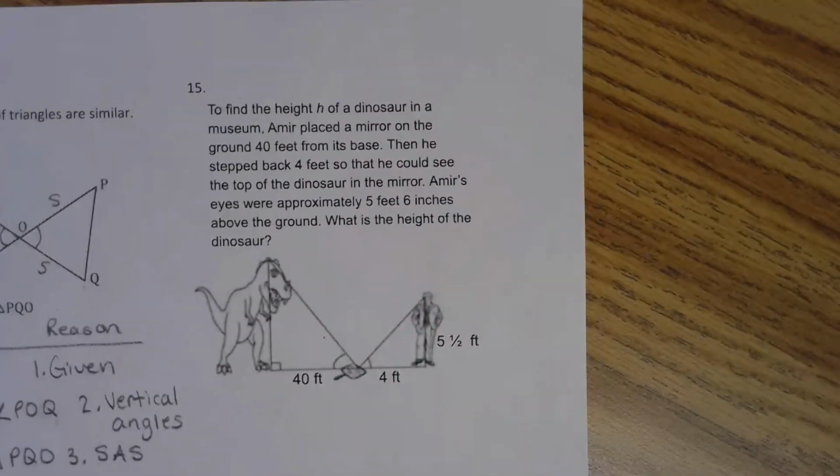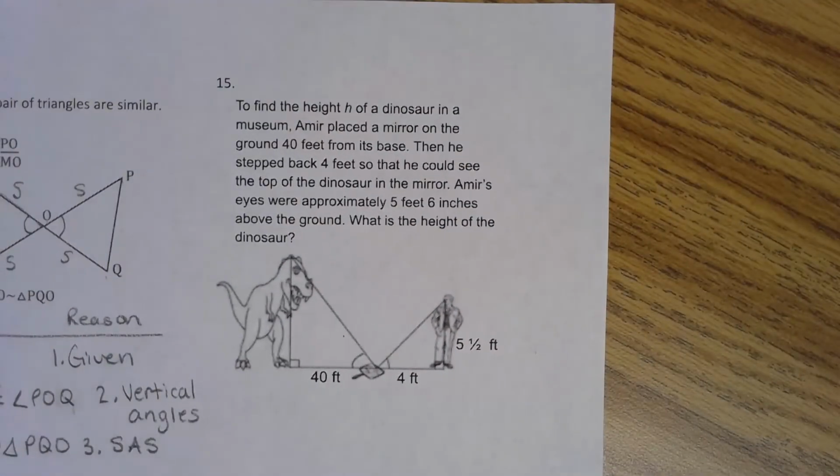Number 15. To find the height of a dinosaur in a museum, Amar placed a mirror on the ground 40 feet from its base. Then he stepped back 4 feet so that he could see the top of the dinosaur in the mirror. Amar's eyes were approximately 5 feet 6 inches above the ground. What's the height of the dinosaur?